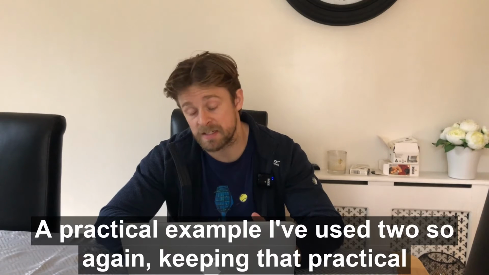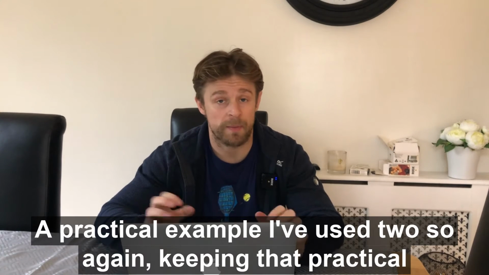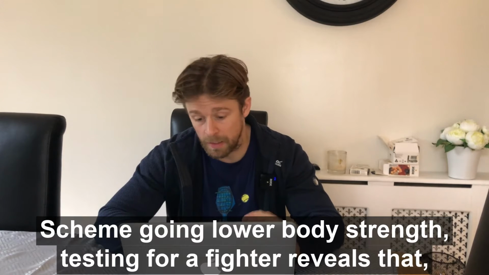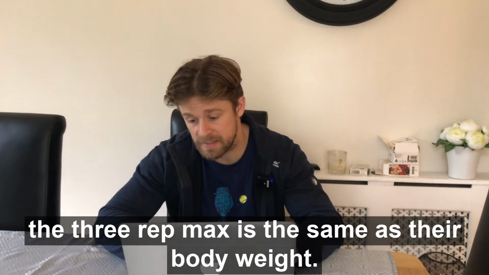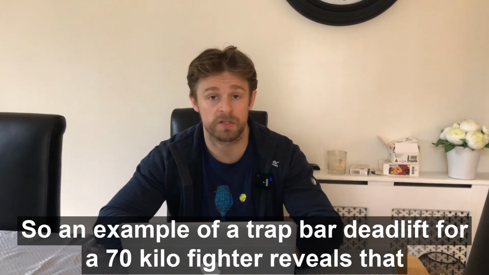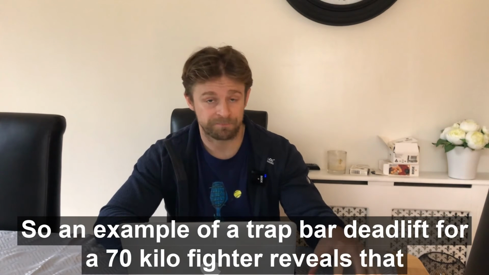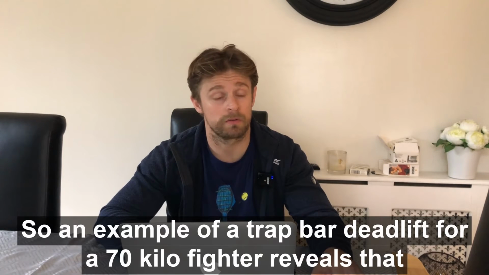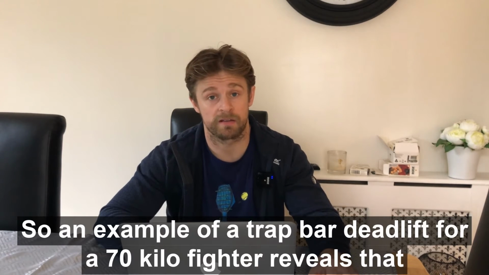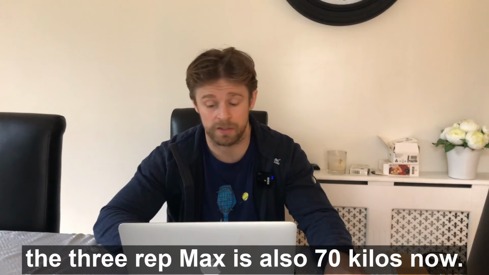A practical example I've used 2, so again, keeping that practical application scheme going. Lower body strength testing for a fighter reveals that their 3 rep max is the same as their body weight. Okay, so an example of a trap bar deadlift for a 70 kilo fighter reveals that their 3 rep max is also 70 kilos.